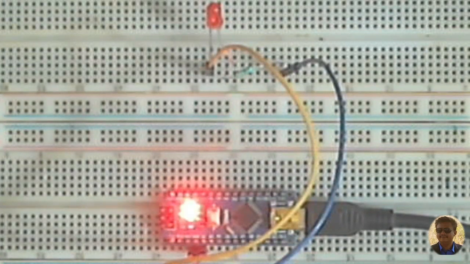Though it is very simple, it has a number of things that you have to understand. If we can control one LED, that means we'll be able to control any actuator. I'll explain how to write the blinking program and I'll explain each and every step.